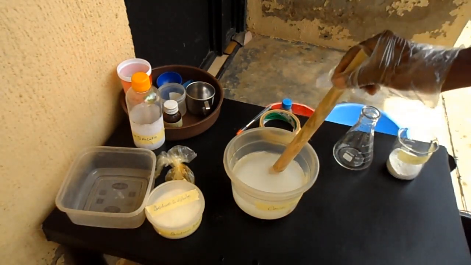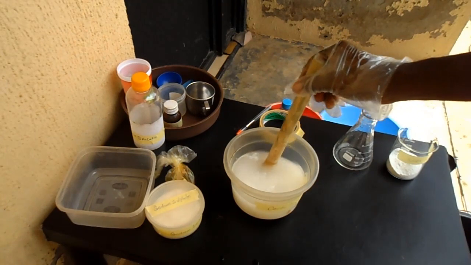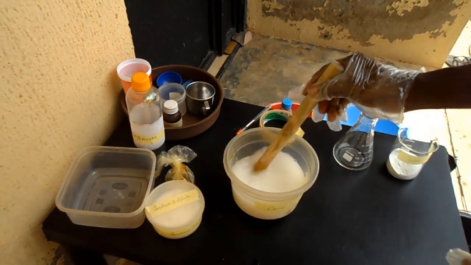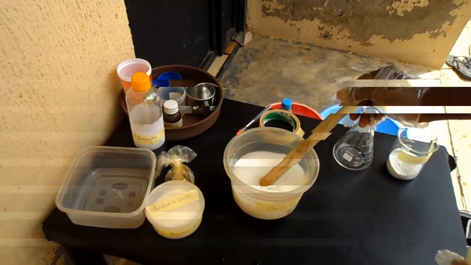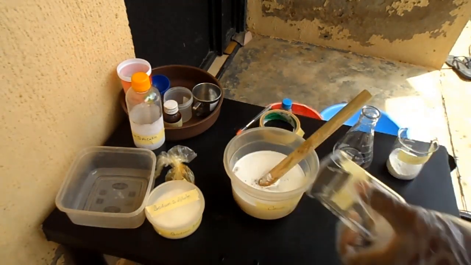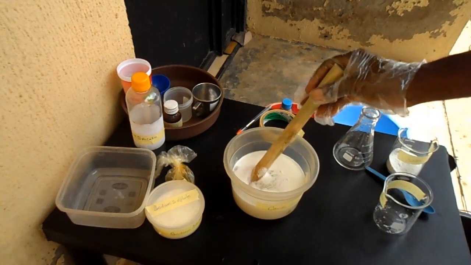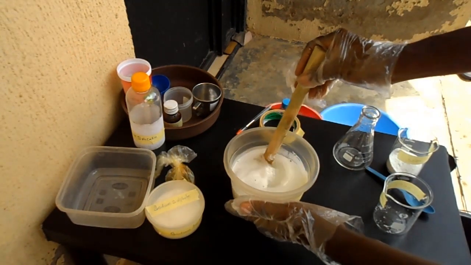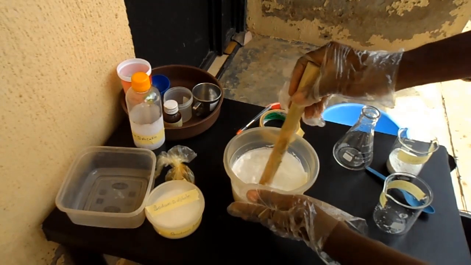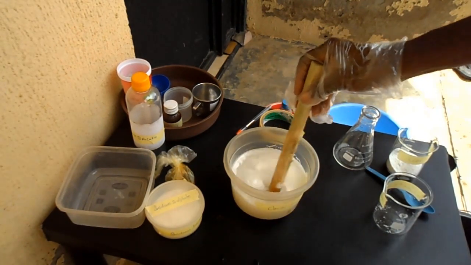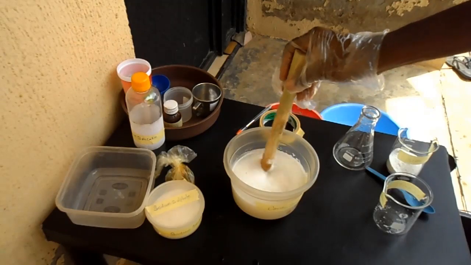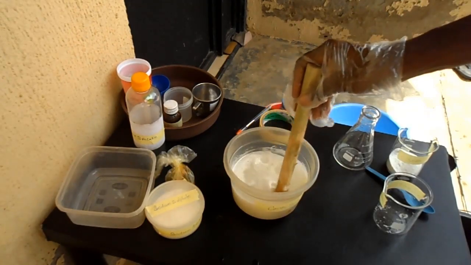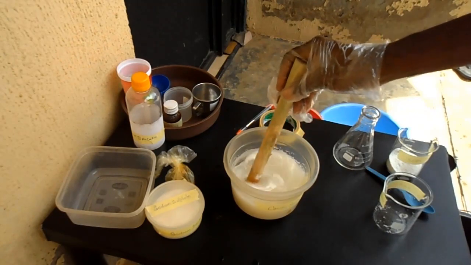We are dissolving 165 gram of the caustic soda in 600 ml of water. At this point you can use your nose mask because the caustic soda has a choking odor. We are adjusting the specific gravity of this caustic soda to 1.275.